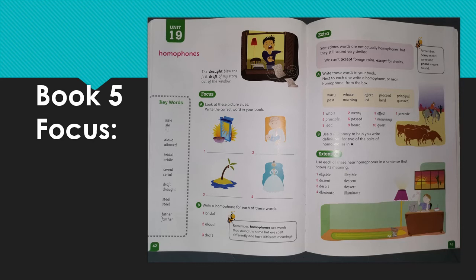We have steal, as in to steal something from you, and steel, as in a piece of steel. And then we have father, as in the man in your life that created you, or farther, further away. Okay, so that is your focus, and those are your words.